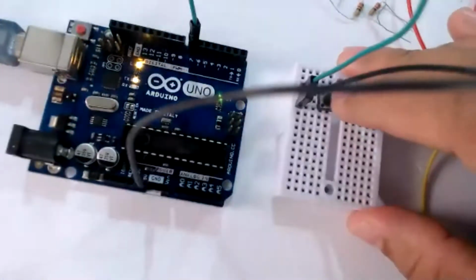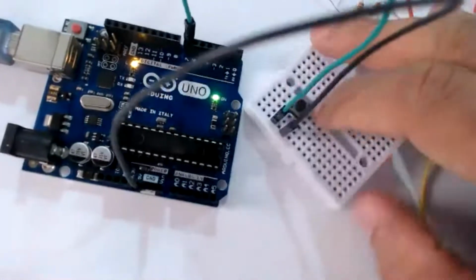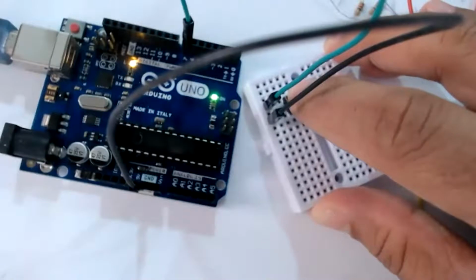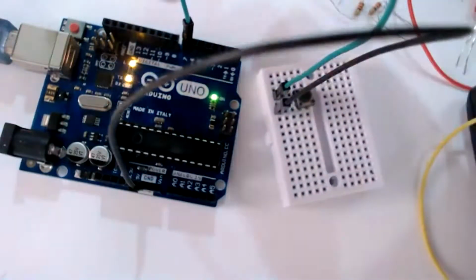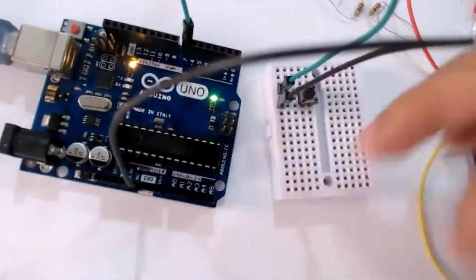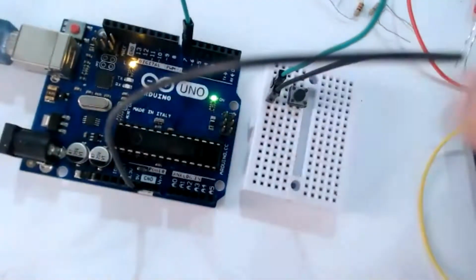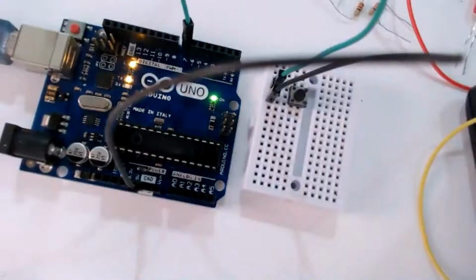Now what happened when I press the switch, the pin number 7 is connected to the ground. That means the value will be 0. If it is not connected, the value will be 1.